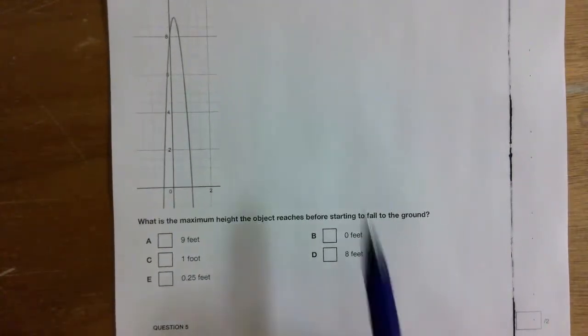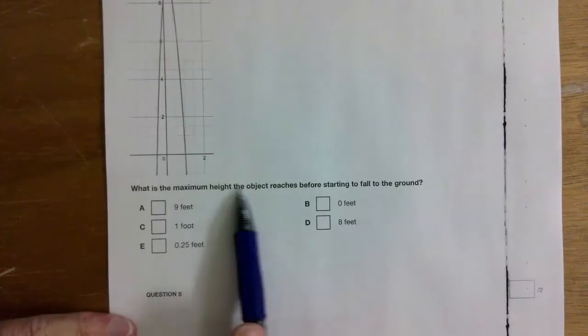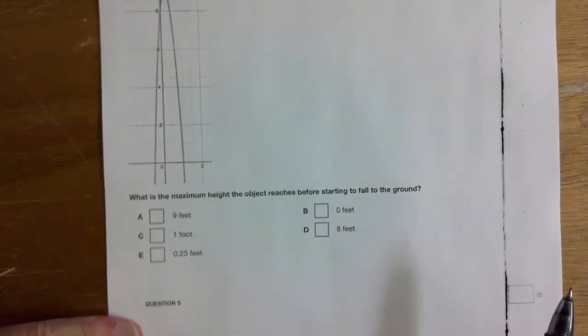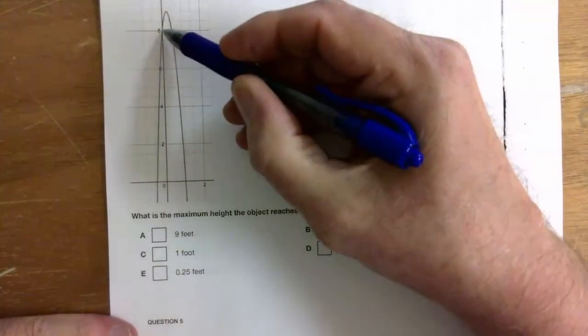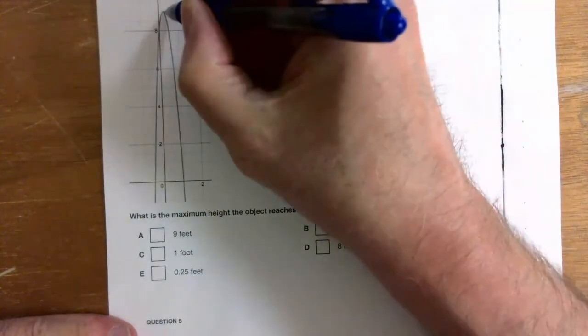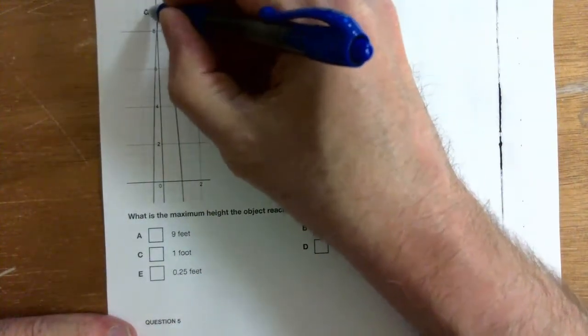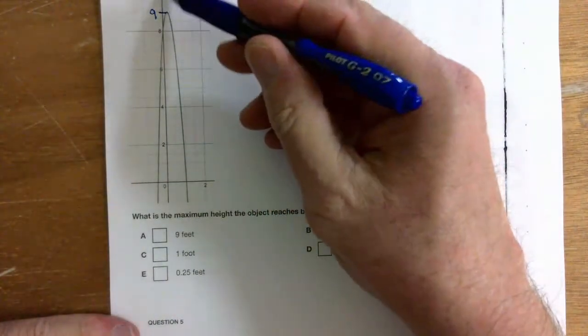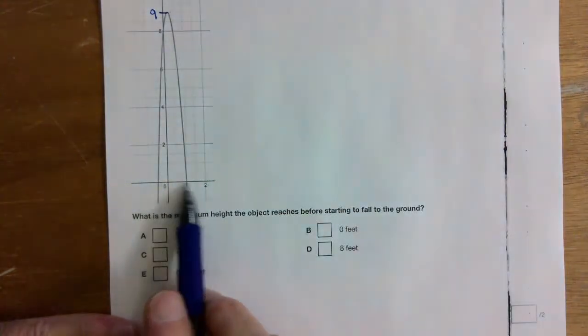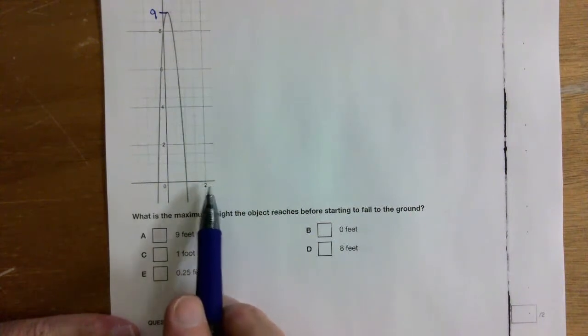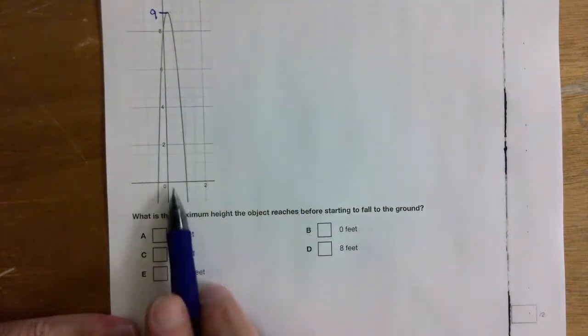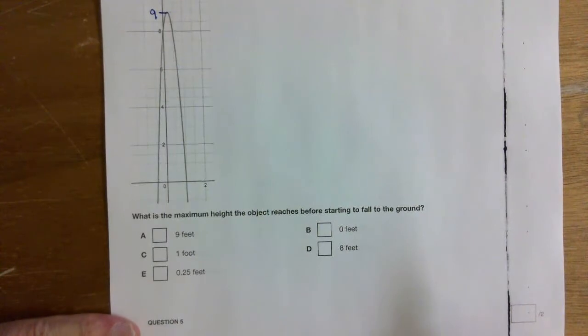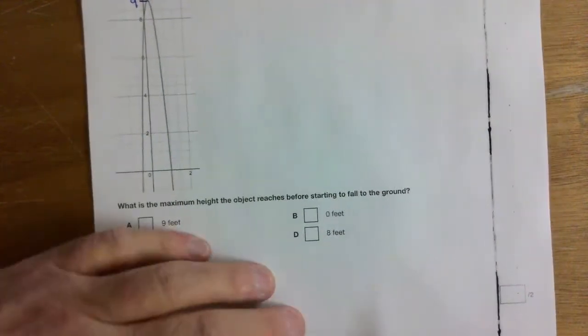Next one, vertical motion. What's the maximum height? How high did it go? Well, it looks like this is 8, and then it goes up to here. I guess that's 9, huh? Yeah, that's 9. It goes up to 9. Again, this is the height, and this is the time right here. Just think of it like straight up and down. Looks like it's 9 feet.